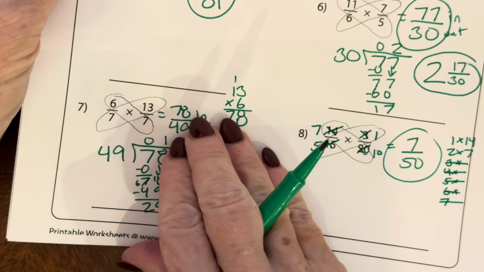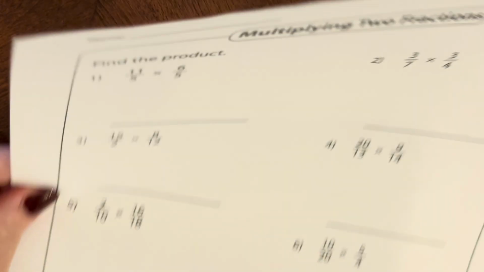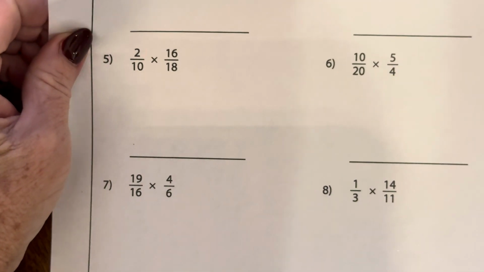Okay, so ladies and gentlemen, your homework tonight is to do the back half. You have 8 problems. Try to simplify when possible.